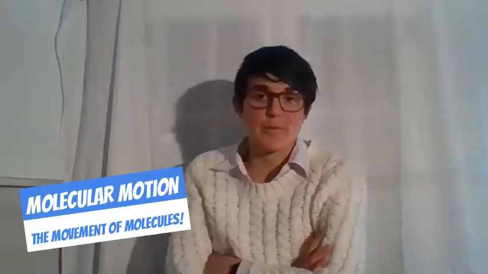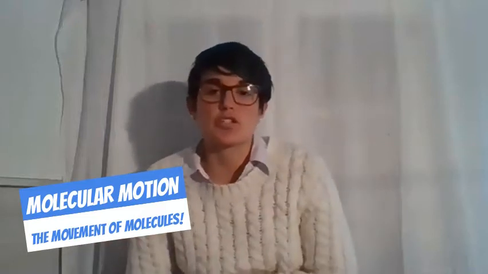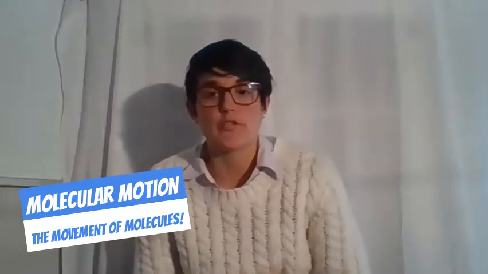Today we're going to talk about molecular motion. What's molecular motion? Molecular motion is the movement or the motion of the molecules that make up an object. Today we're going to focus on the molecules in a liquid. Now, liquid can take up the shape of any container, and it's made up of small molecules, like all matter is made up of molecules.